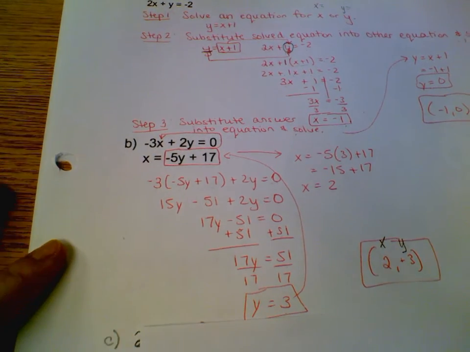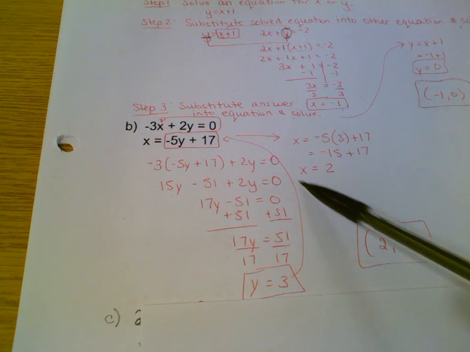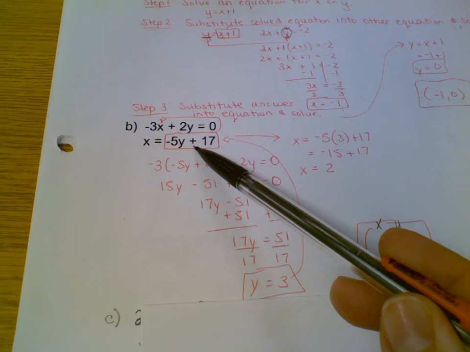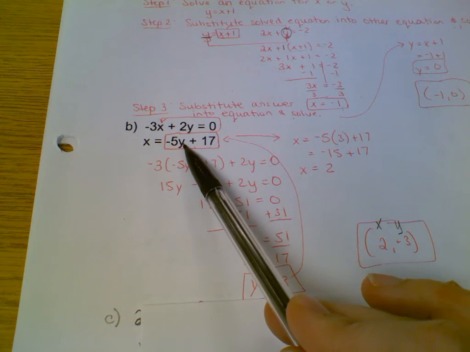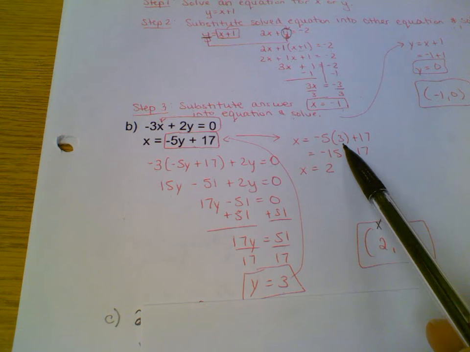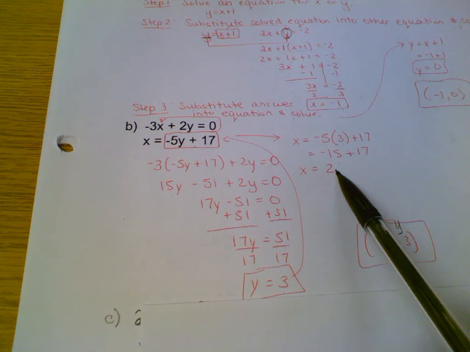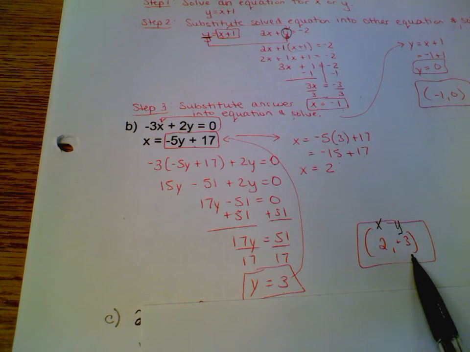Now remember, once we have one answer, we have to substitute it back in to find the other answer. So I go back to the one that I drew a box around because that is the one with less work. I'm going to replace the 3 into this y spot. So I'm going to do -5 times 3, which is -15, and then I'm going to add 17 to it, so it's 2. So my final answer will be 2, 3.